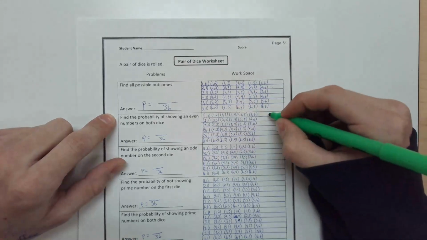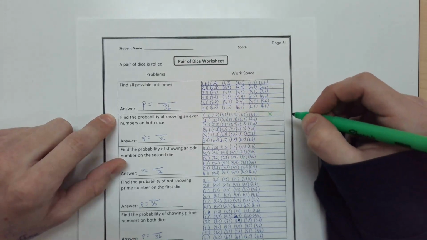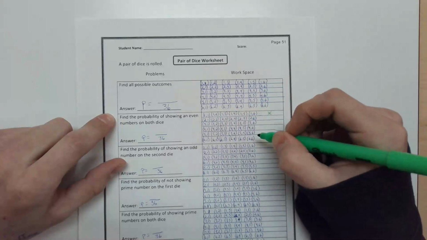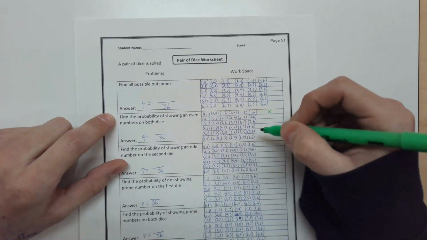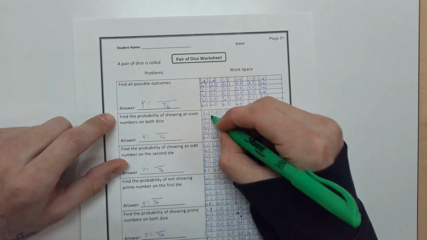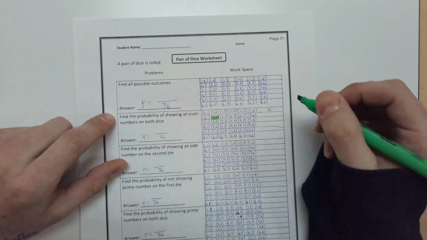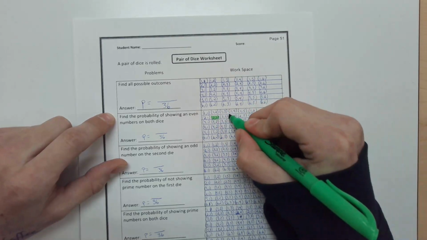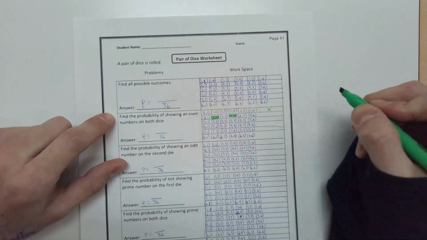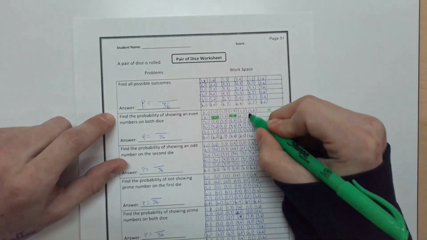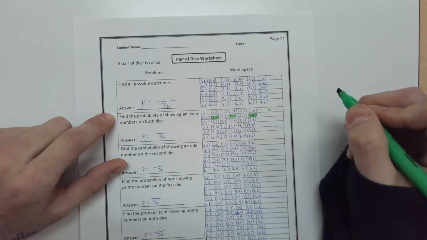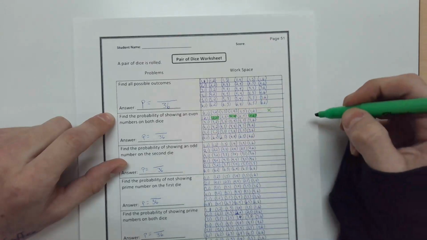So this row is no good. This row, we have a couple to choose from. Those are 2 even numbers on both dice. And those are our totals for row number 2.